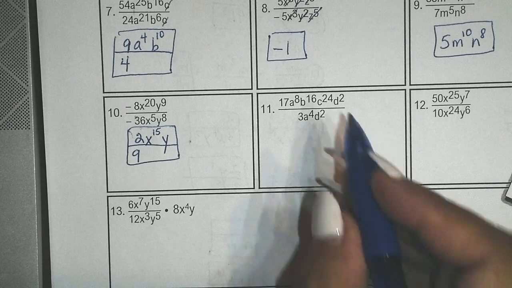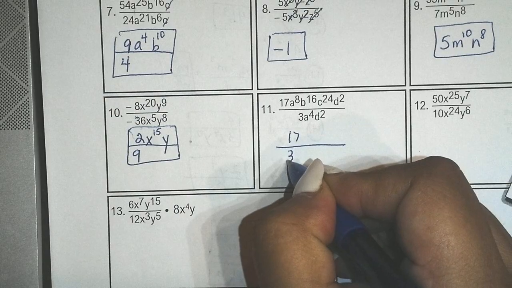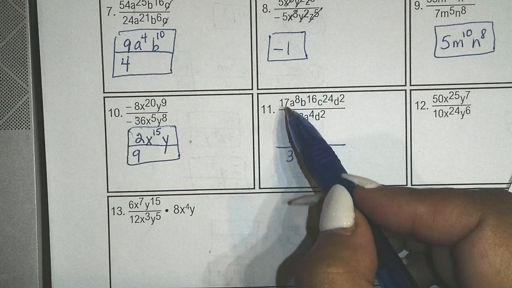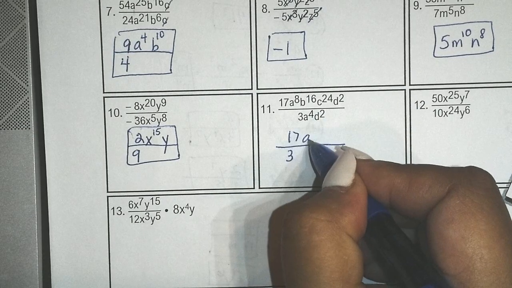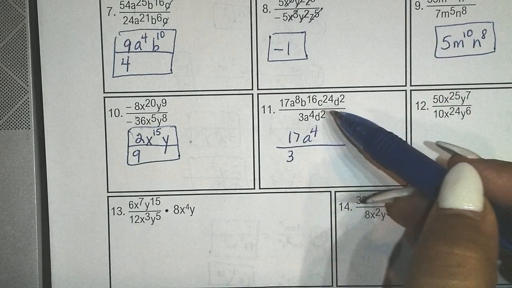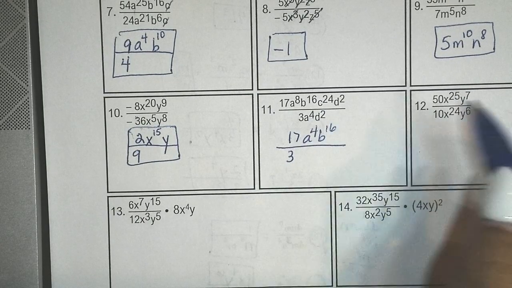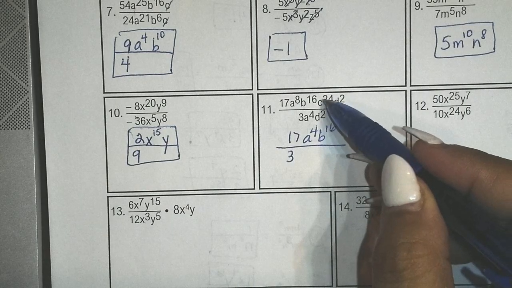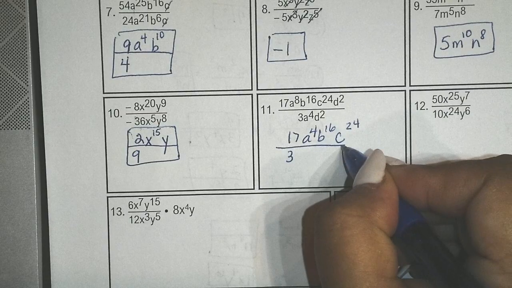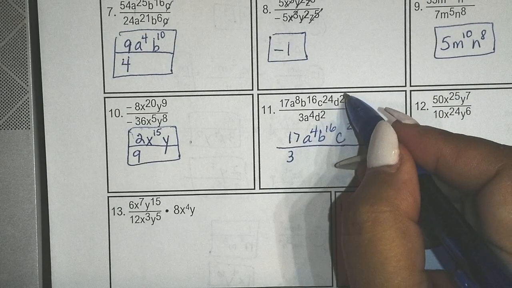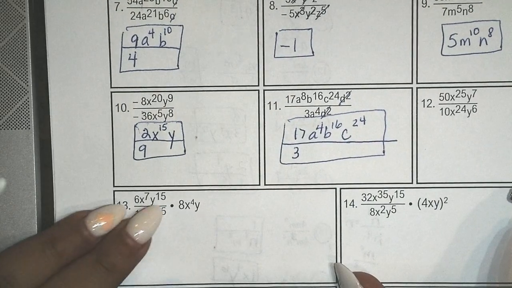Number 11. 17 and 3 cannot be reduced any further, so let's go ahead and just rewrite 17 and 3. My a's, I have a to the 8th divided by a to the 4th, so 8 minus 4 is 4. And do I have any b's? Yep, I have a b that doesn't have a buddy to divide, so that just stays there. Do I have any c's? Yeah, I do, but it doesn't have a buddy to divide by, so that stays there. And my d's, same thing on the top, same on the bottom, so that's going to cancel out.